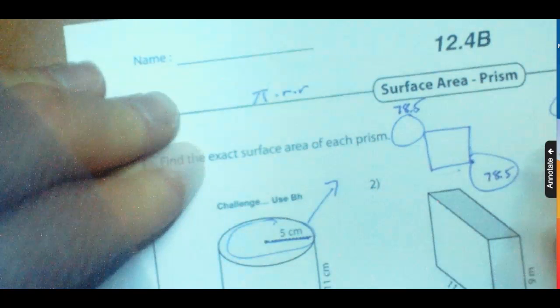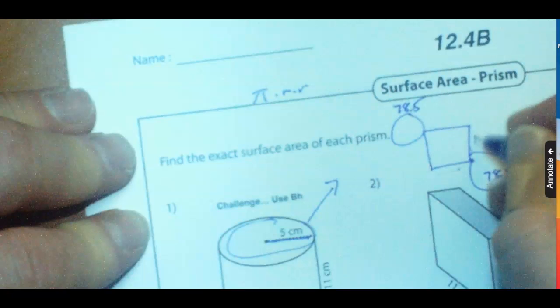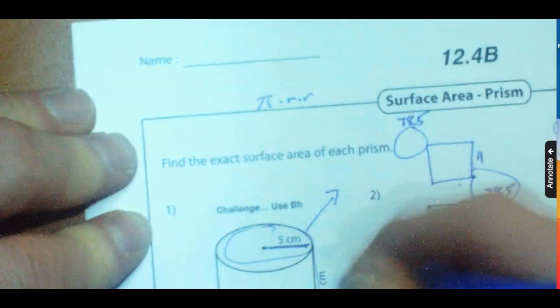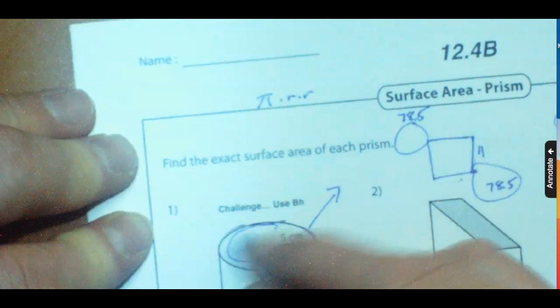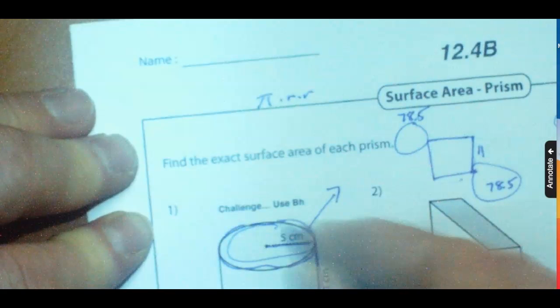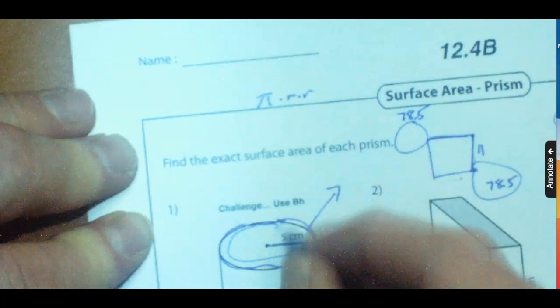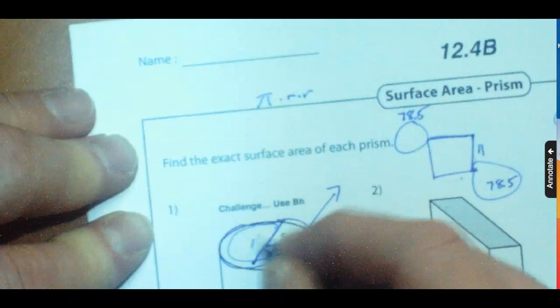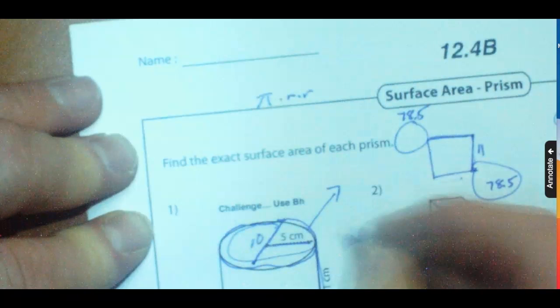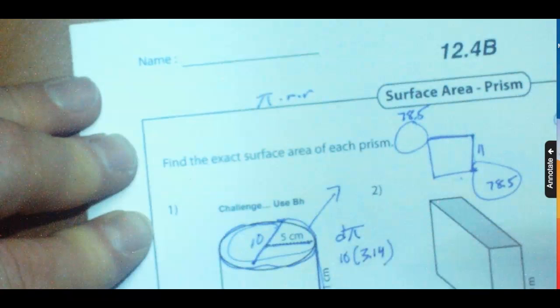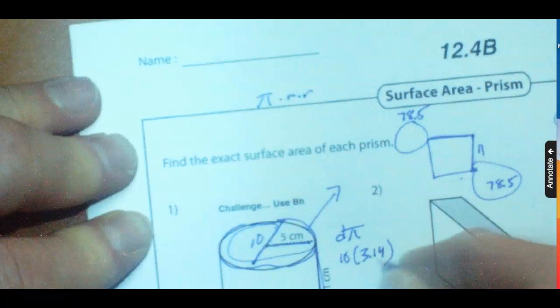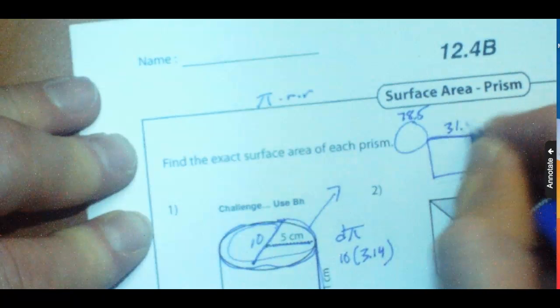All right, well, we already know the height here is 11 because the height of the soup label here is 11. But to find this measure here, you have to find the circumference of the circle, because that's going to be the measure here. So we use the diameter to do that. If this is 5 centimeters, then the diameter would be 10. So I can use the formula diameter times pi, or 10 times 3.14, which is just simply moving the decimal one. This is going to be 31.4.